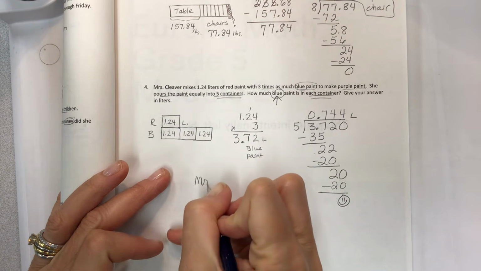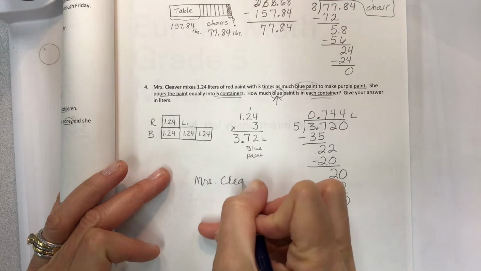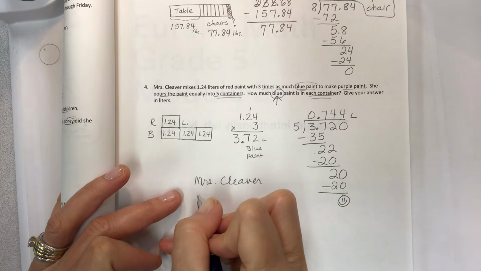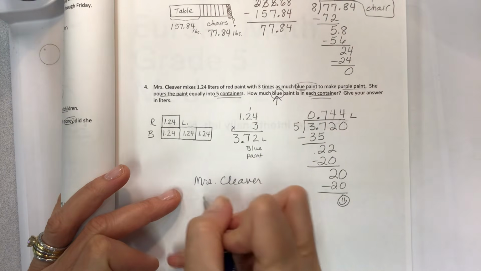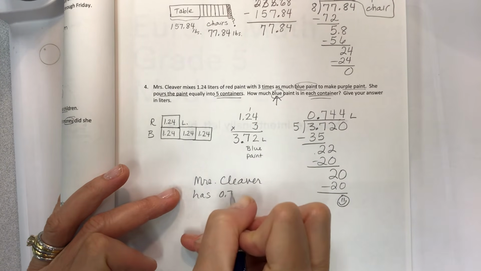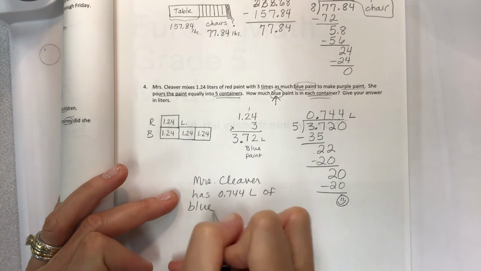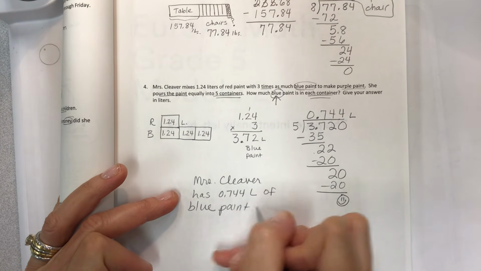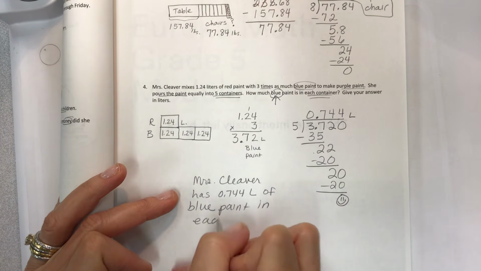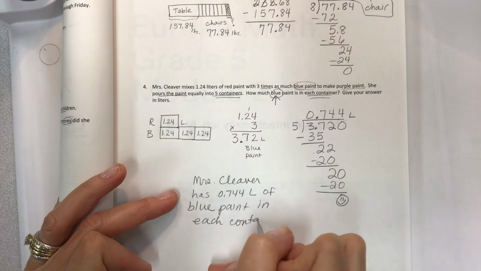So, Mrs. Cleaver, write your very nice answer. Each container has 0.744 liters of blue paint in it. Yay!